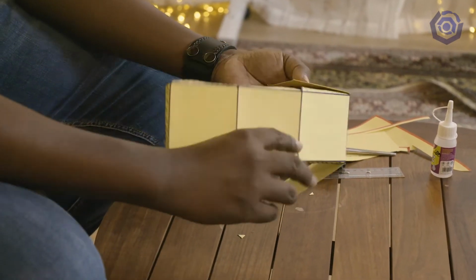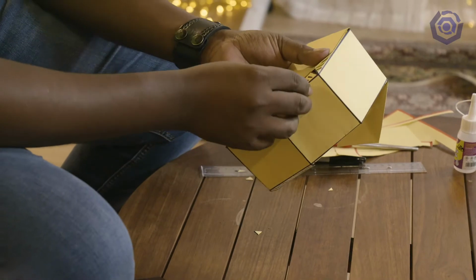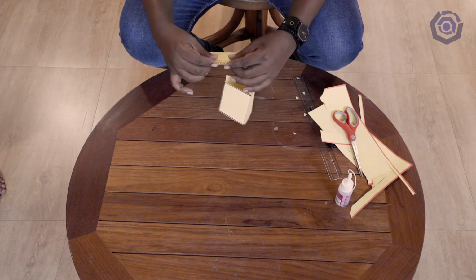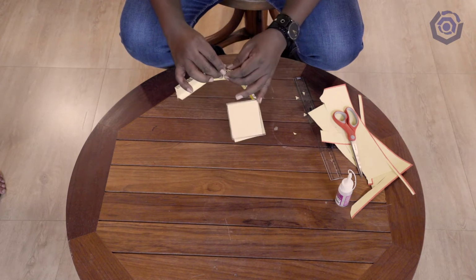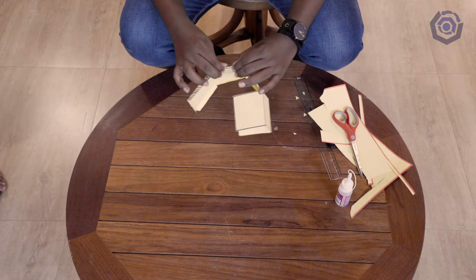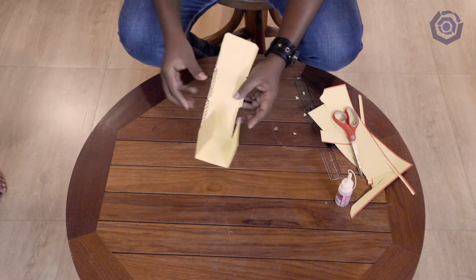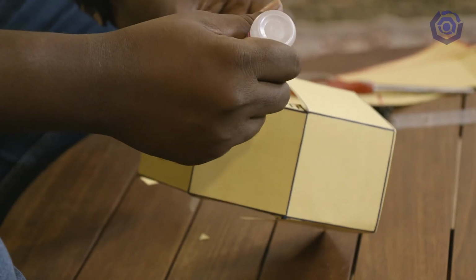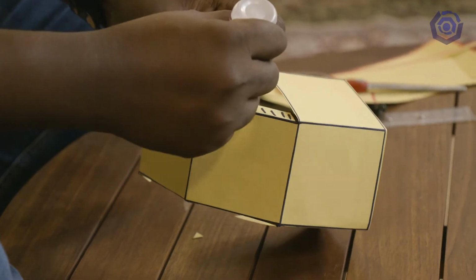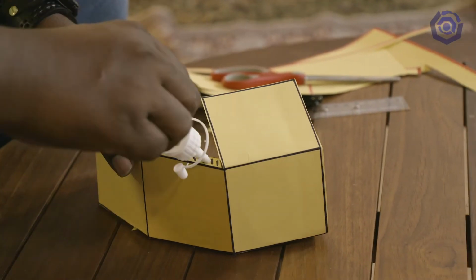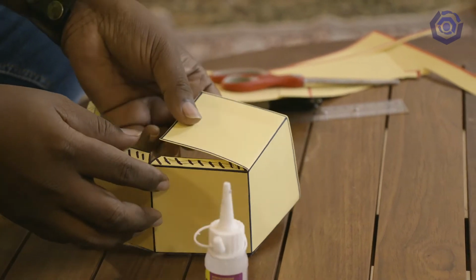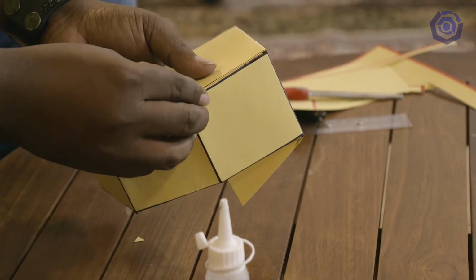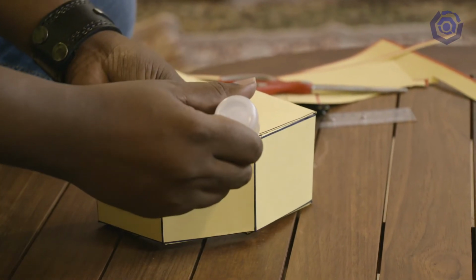If you notice, we fold here, and then fold here, and then here, coming together, we have our cube. So let's start gluing it up. The first thing we do is apply glue to our flaps, and then you paste neatly, and you repeat this process for all the flaps that you have.